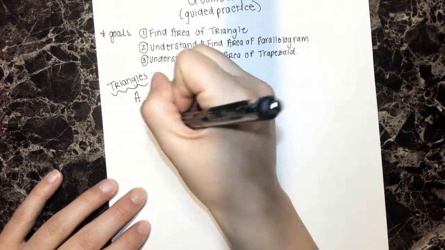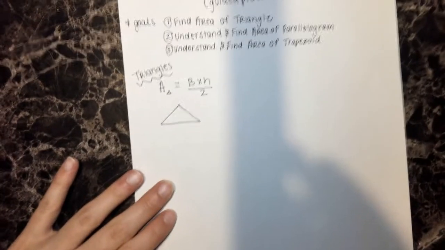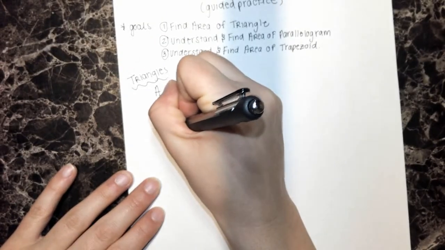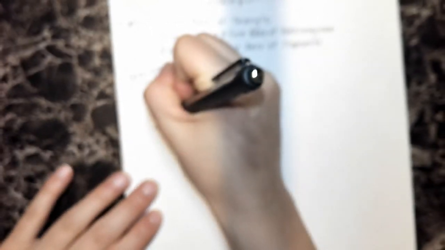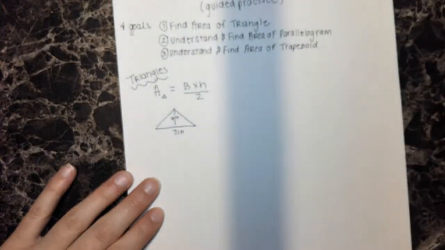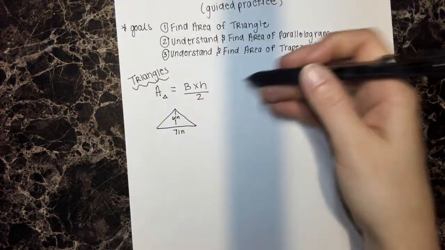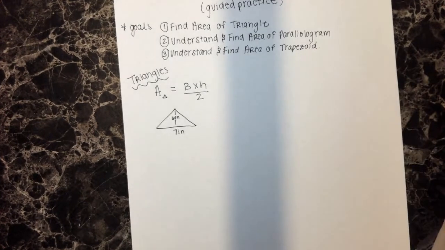Alright, for a triangle, let's do the first practice problem. We'll make a triangle. Triangle has 3 sides. That's a little blurry. Alright. Let's say our base is 7 inches and our height is 6 inches. See that? Okay. So if we plug this in, your base is 7, your height is 6, and you're going to divide it by 2.